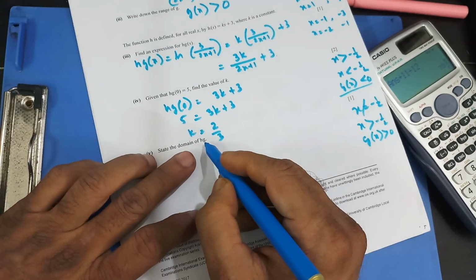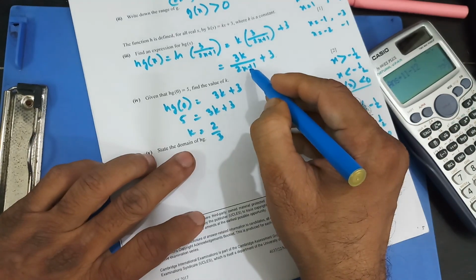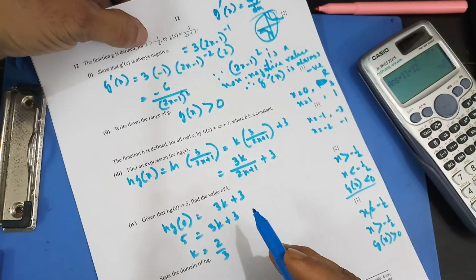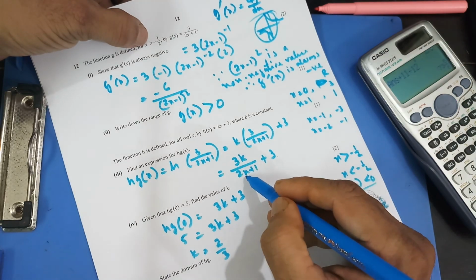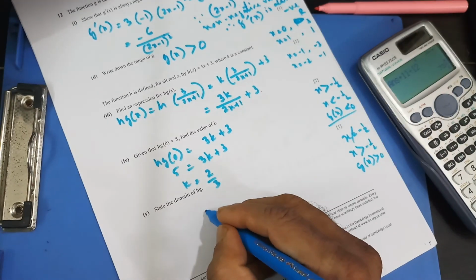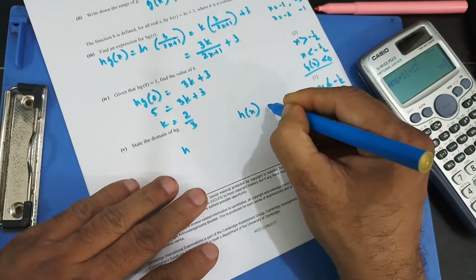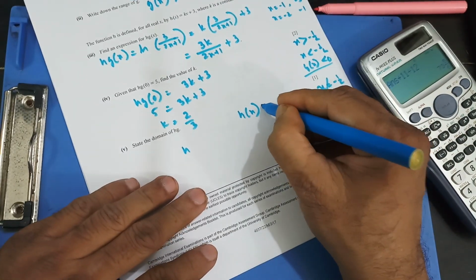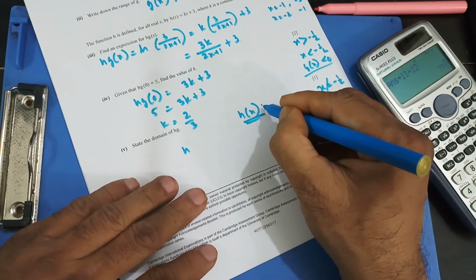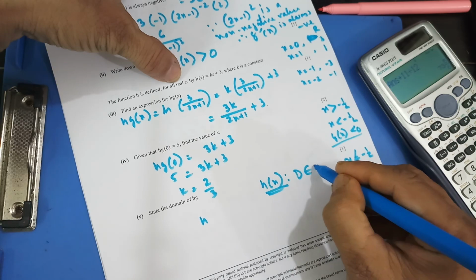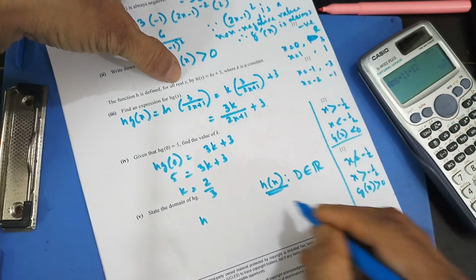State the domain of hg of x. Now g of x, if you look here, cannot be equal to minus half. Put it this way: h of x, its domain is all real values, elements of all real numbers.